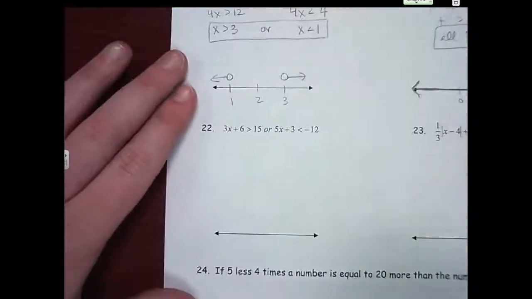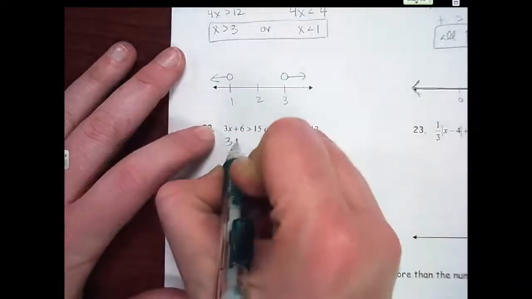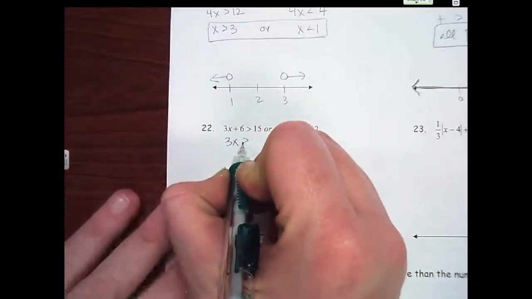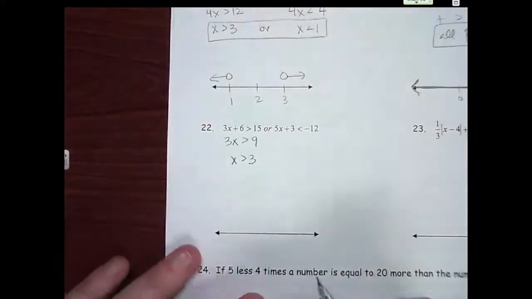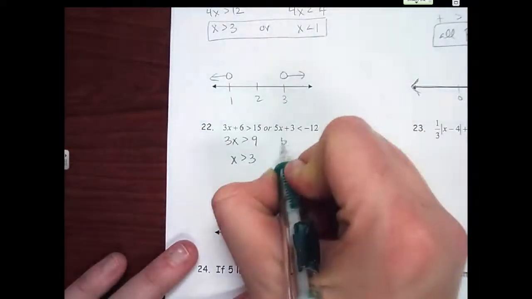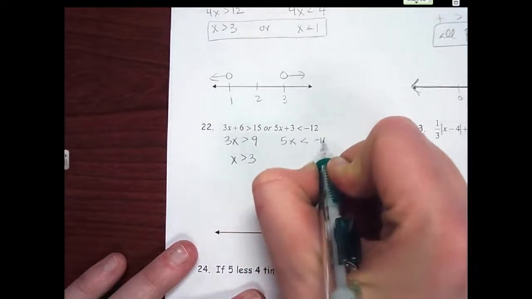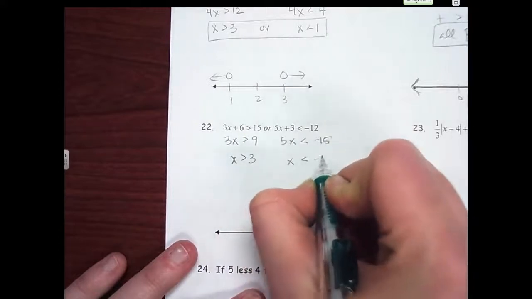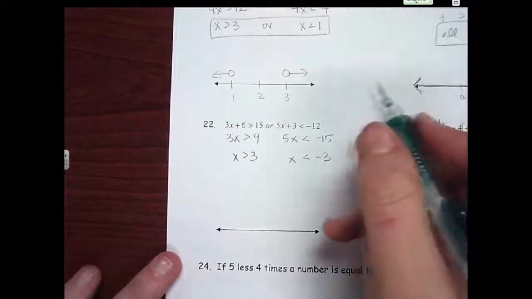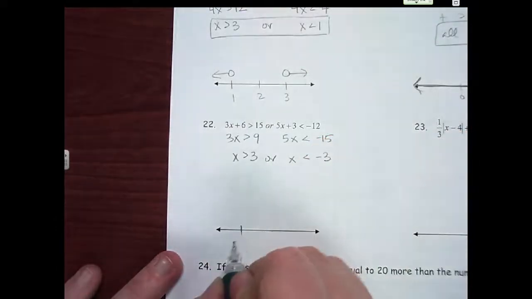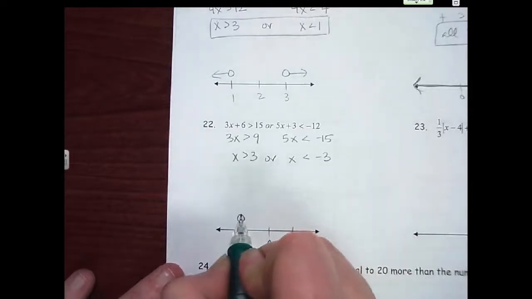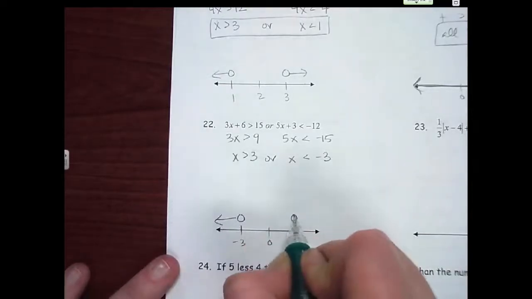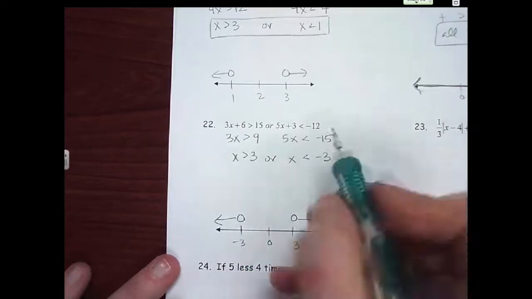22. Subtract 6, so 3x is greater than 9. Divide by 3, x is greater than 3. On this side, subtract 3, so negative 15. Divide by 5, x is less than negative 3. We'll keep that OR in there. So open circle at -3 going to the left, open circle at 3 going to the right.